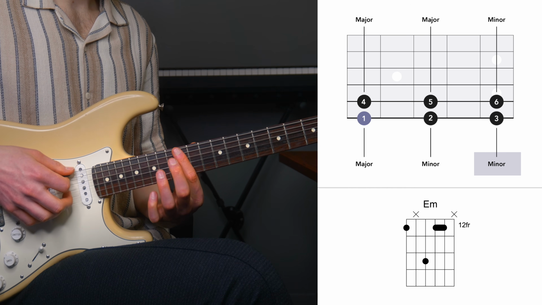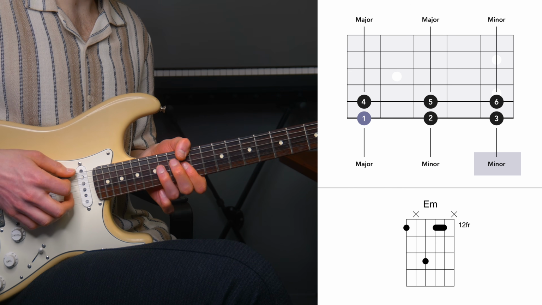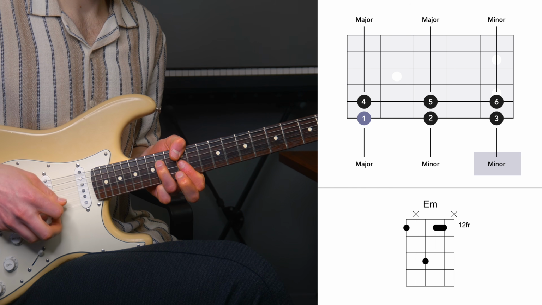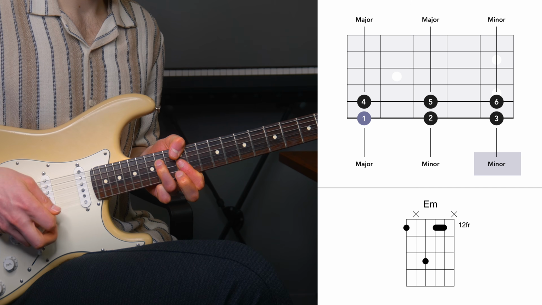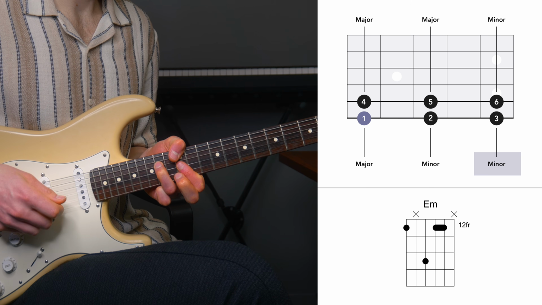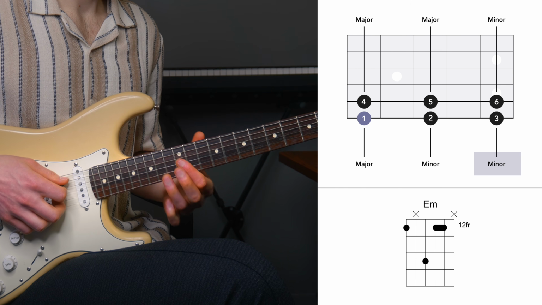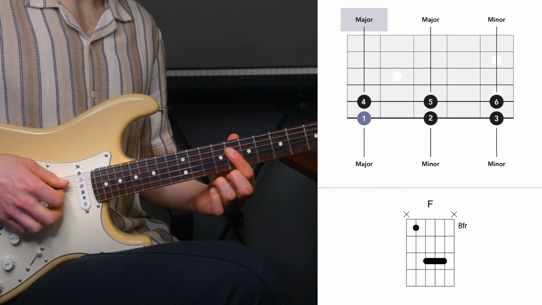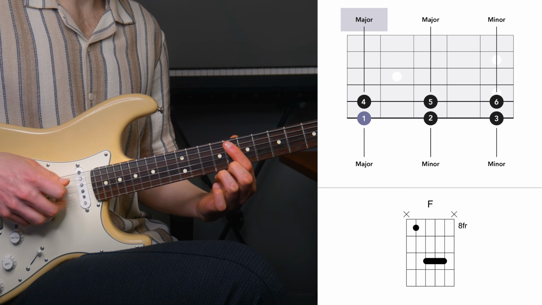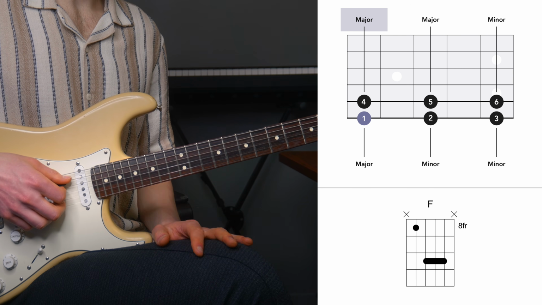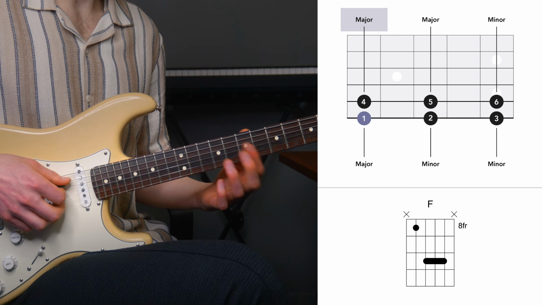And the third note was also a minor. So this is going to be the exact same chord shape. Then we have the fourth note. This is also a major chord. So you can play it like this.